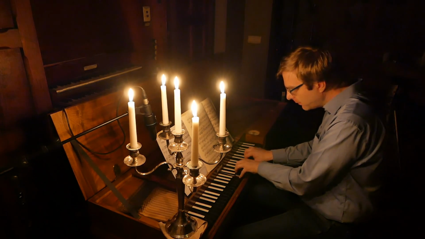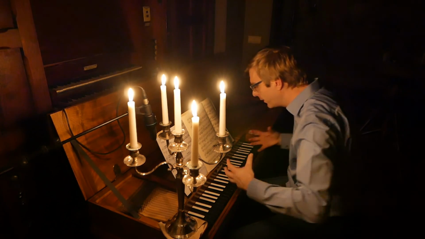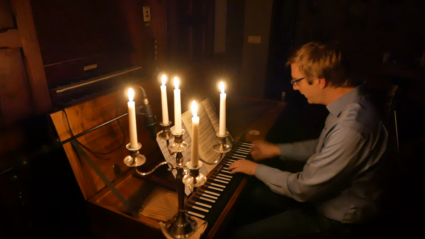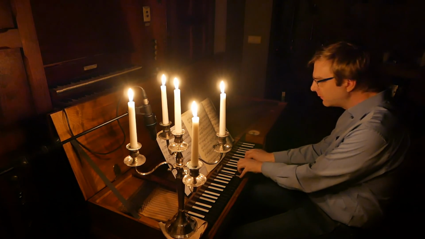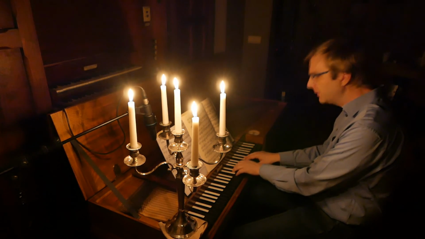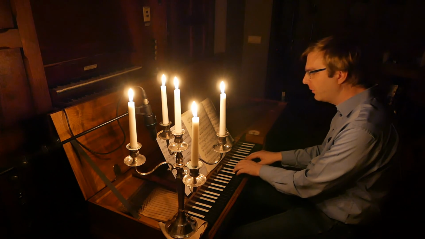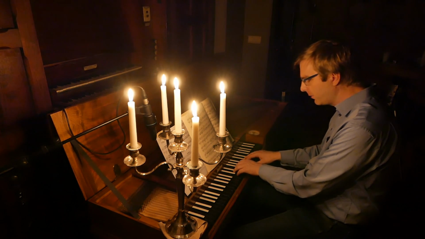Crescendo. And here you can add a little bit of tension towards the last chords, I think. Also here, long appoggiaturas, otherwise it would sound like this.